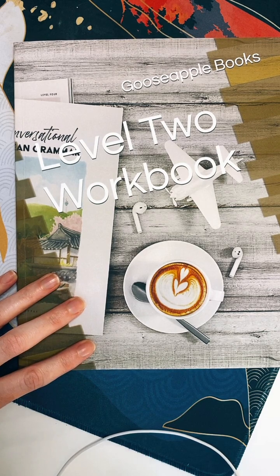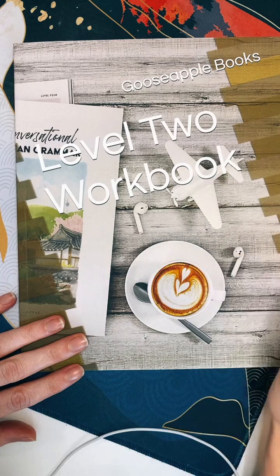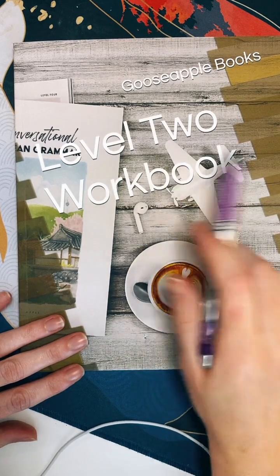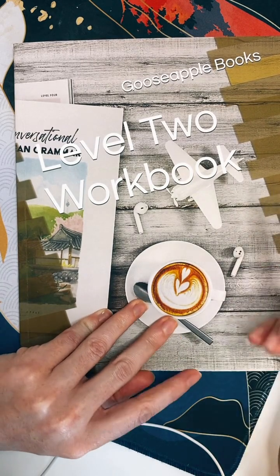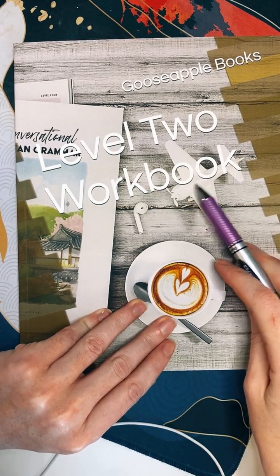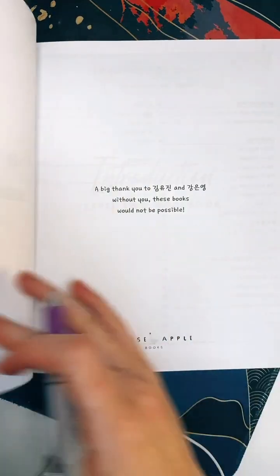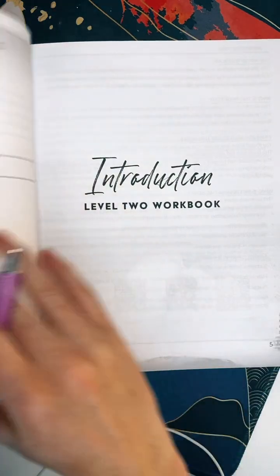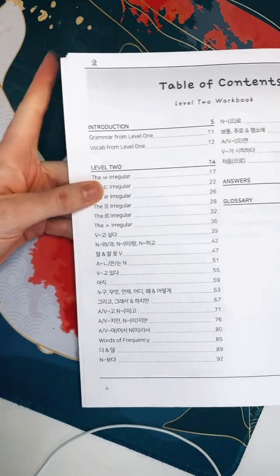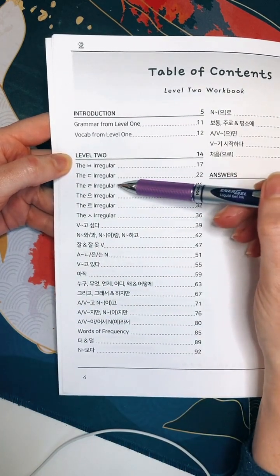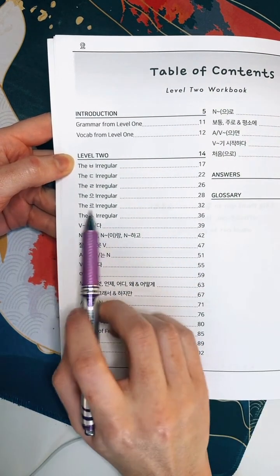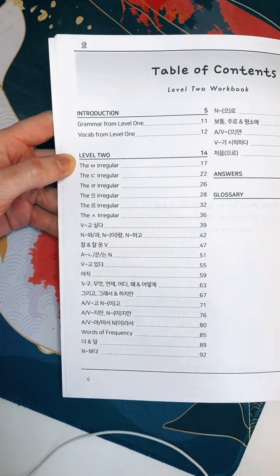Alright, it's Tuesday, which means we are doing another lesson. We're using our grammar workbooks. Today we're in level 2 and we are going to do another irregular verb. We have been doing irregular verb conjugations for the past few weeks, and there's another one that is very useful to know, which is called the 르 irregular. So we've done the ㅂ, the ㄷ, the ㅅ, the ㅎ, and now we're looking at the 르 irregular.